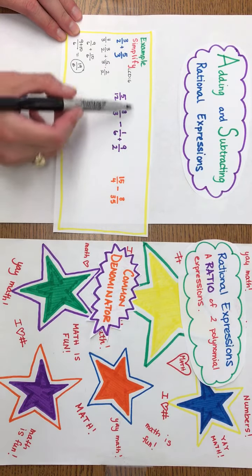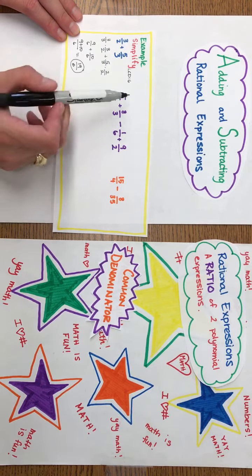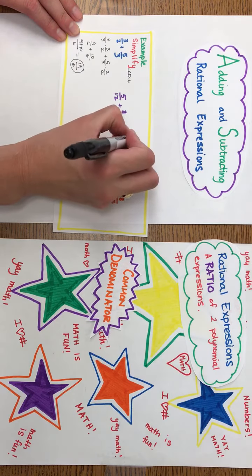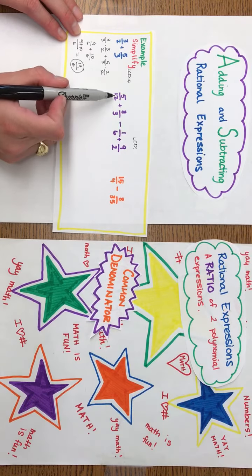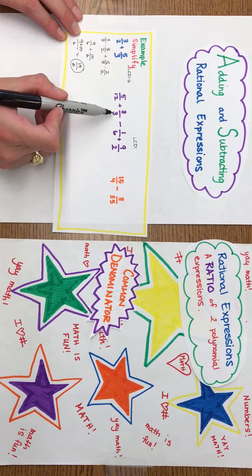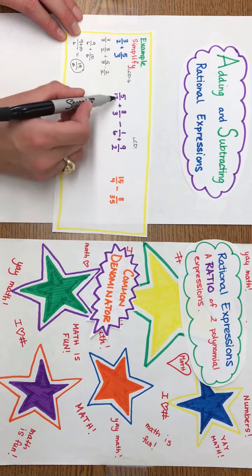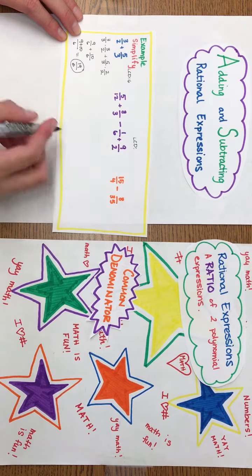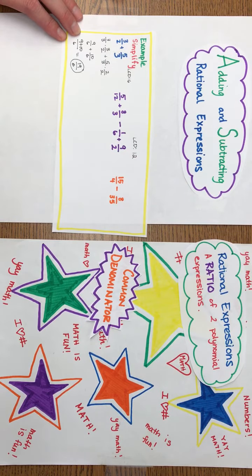Now, in this case here, I have 4 terms that I am adding and subtracting together. So I'm looking for my least common denominator for all of these, which means what's the least multiple of all of these things. So I've got 12. 3 goes into 12, so 12 includes 3. 6 goes into 12, so 12 includes 6. And 2 goes into 12, so 12 includes 2. So 12 is going to be my least common denominator.